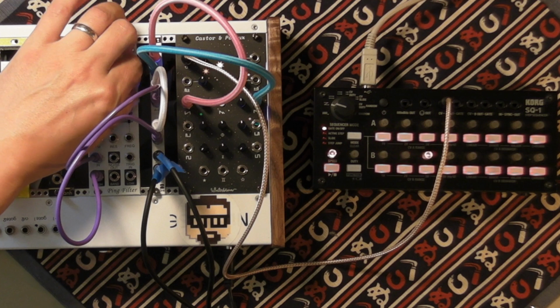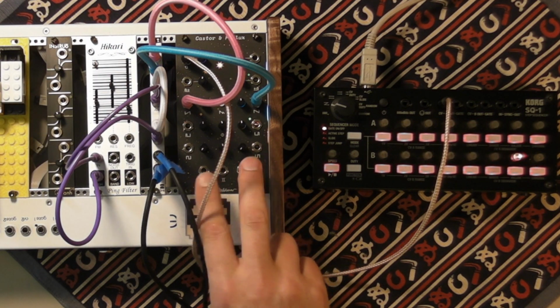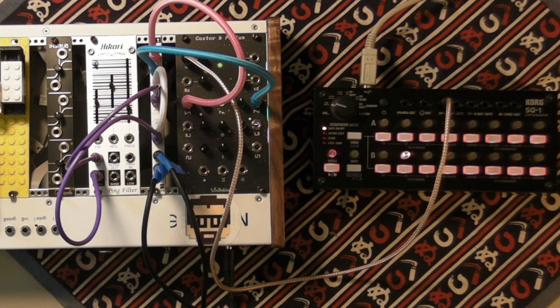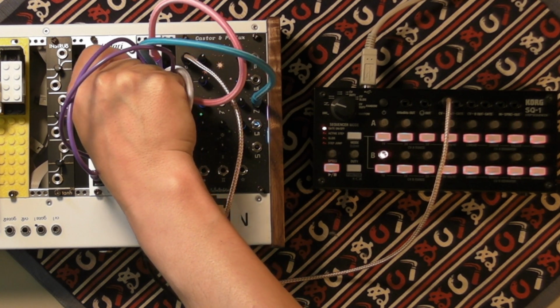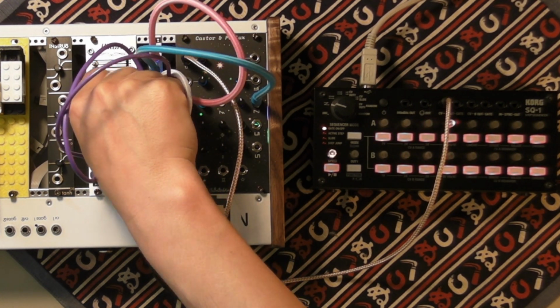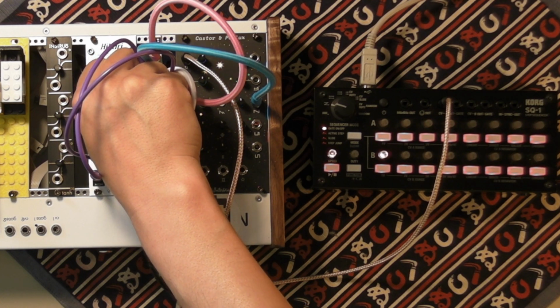Now this is great, because I am a cheapskate, and I have a stereo oscillator, but I don't have a stereo filter. With the mid-side, I can do stereo processing with my mono filter here. Granted, this is slightly different processing than I would have with a stereo filter, but still.